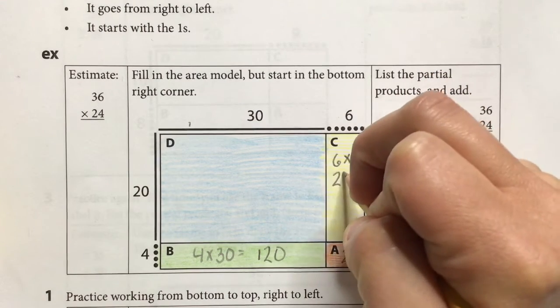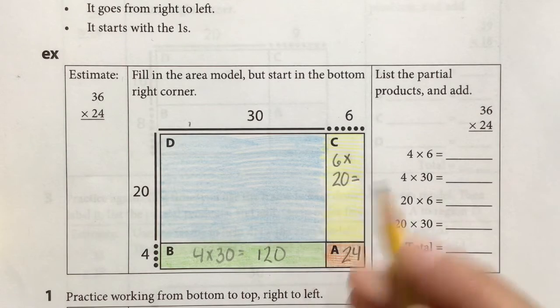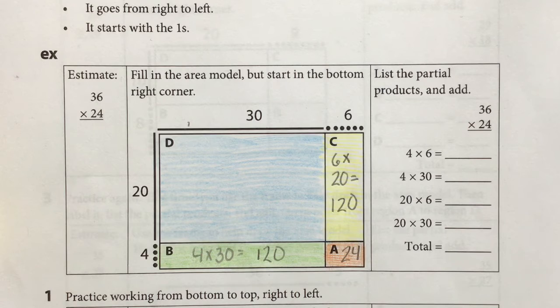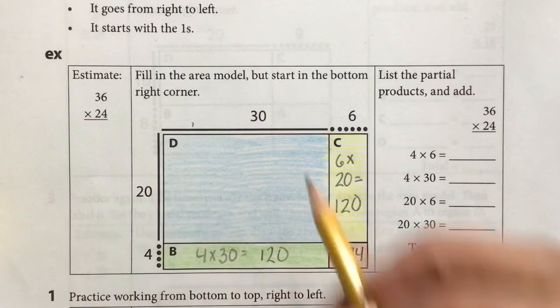This is a little hard. There's not enough space to really write your answer. So 6 times 20 is the same as 6 times 2. Then I put the 0 at the end. Okay, that's also 120. Now I'm going to do the very last box, which will be 30 times 20.